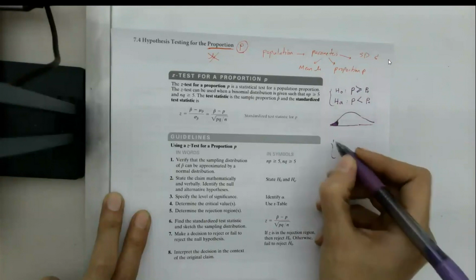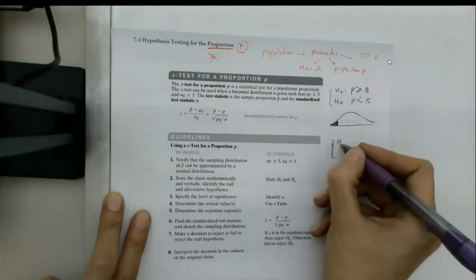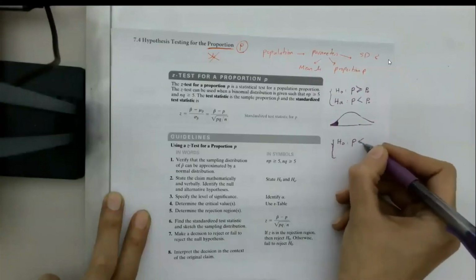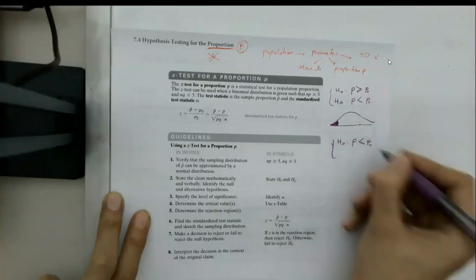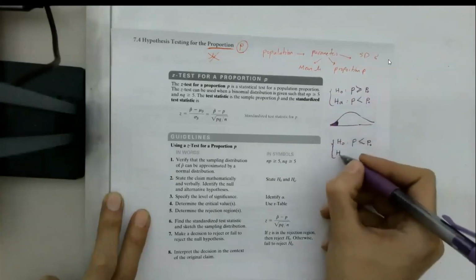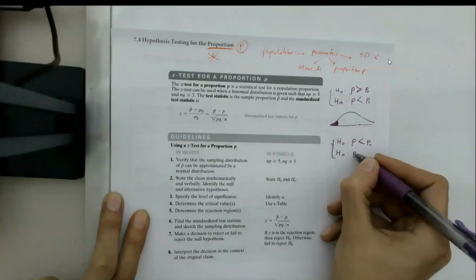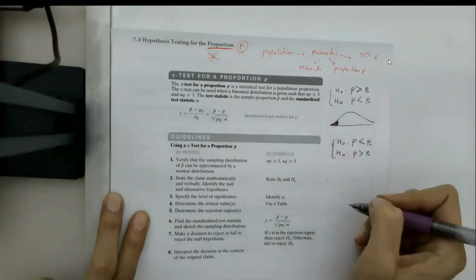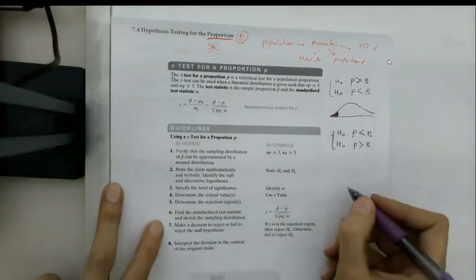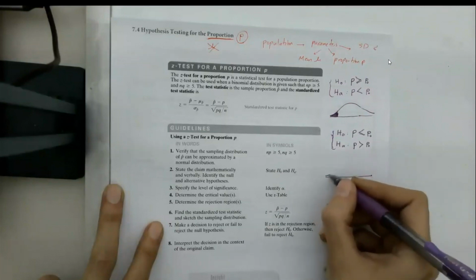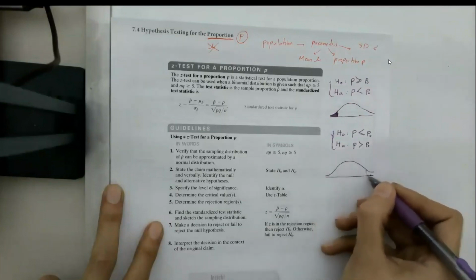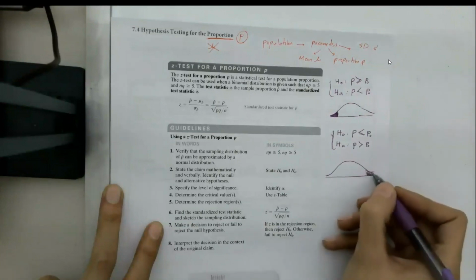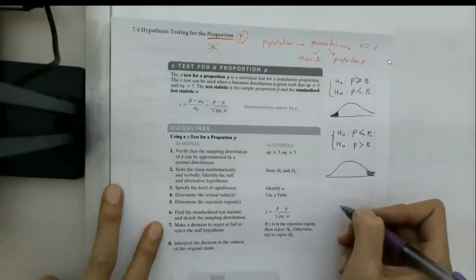Second category says null hypothesis says the population proportion is less than or equals to a constant like P sub 0. Its alternative says the proportion is greater than a constant like P sub 0. In this case, we get a right-tailed graph. Again, we can either work with the p-value or rejection region.